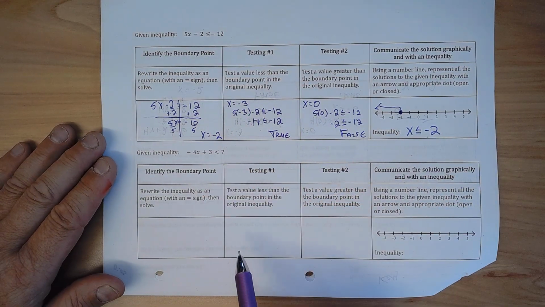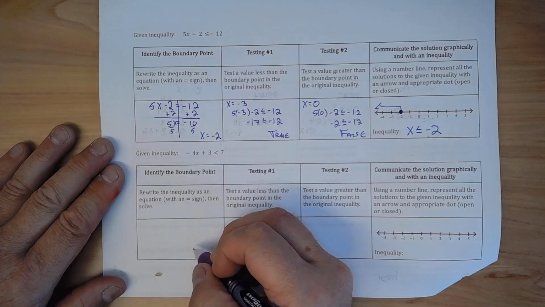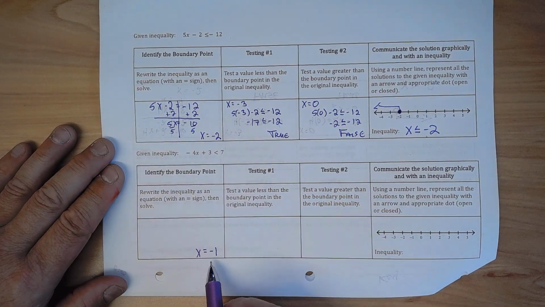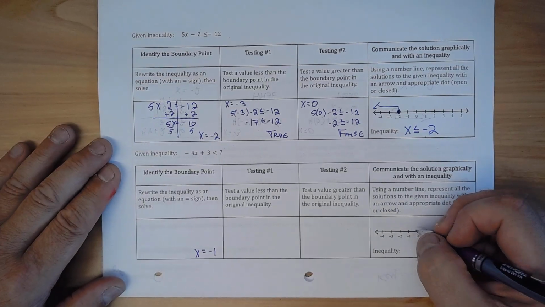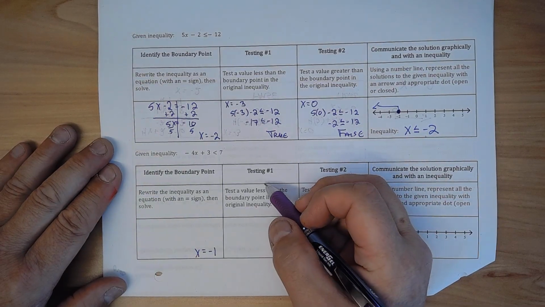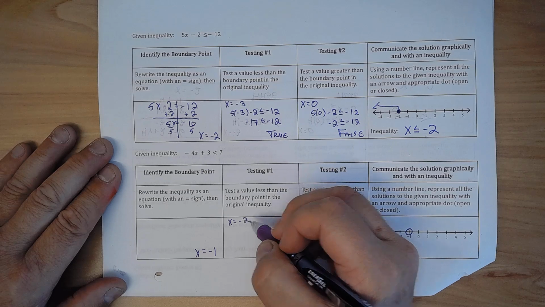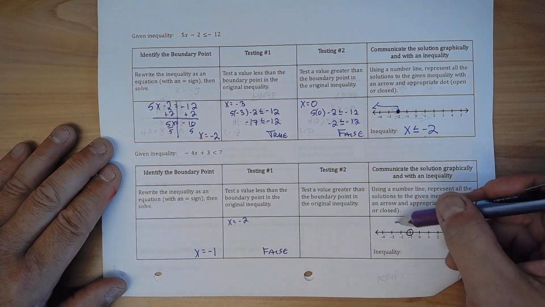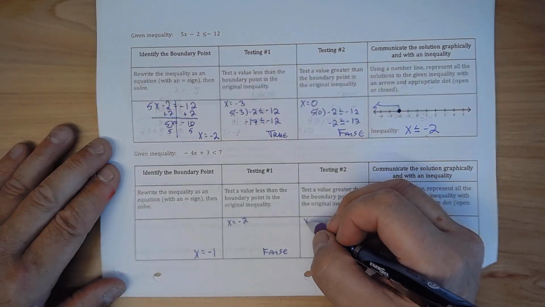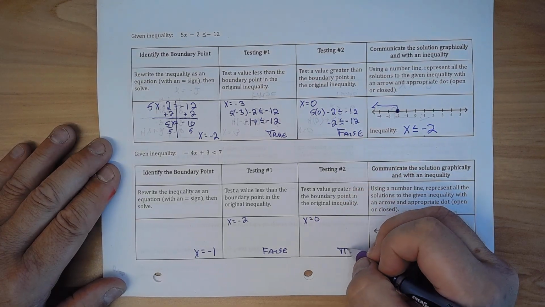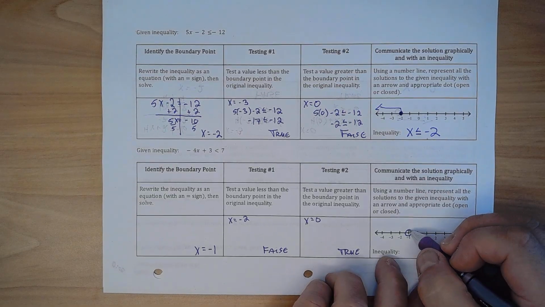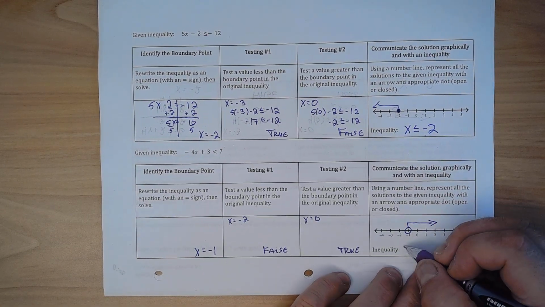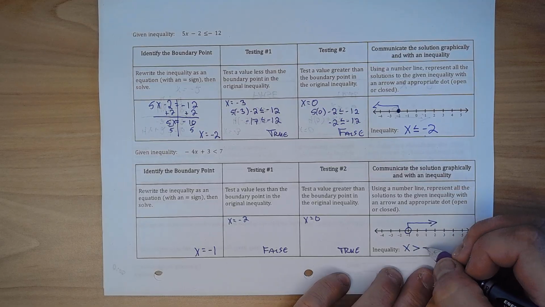All right, so there's the process. I've done 2 examples. What I get with the boundary point, and I'm not going to walk through the math on each of these, is a boundary point at negative 1. If I test x equals negative 2, I get false. You can test any point you want as long as it's below negative 1. And when I test x equals 0, I get true, which means that my solution must be to the right of this boundary point, and my inequality is x is greater than negative 1.